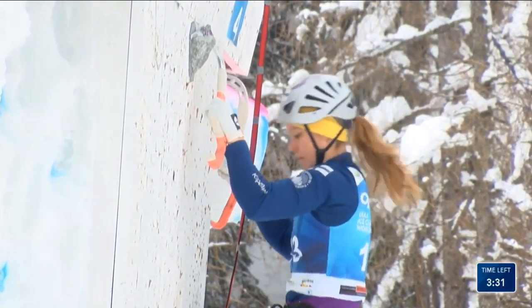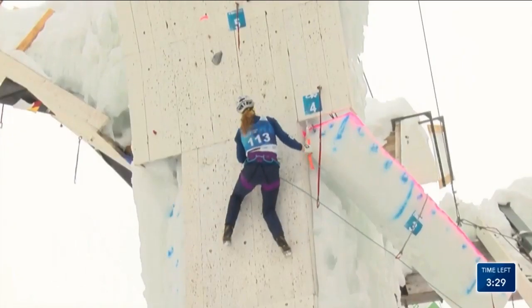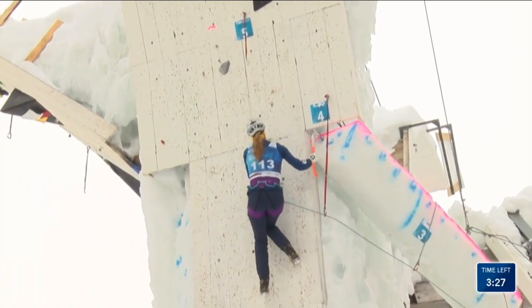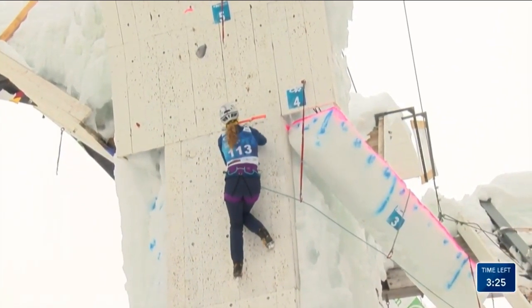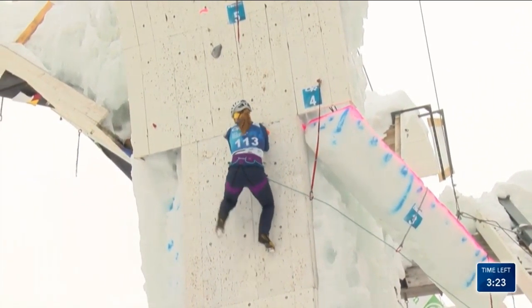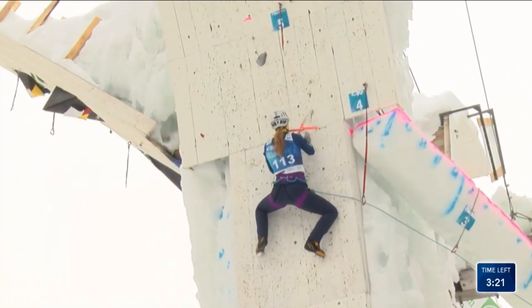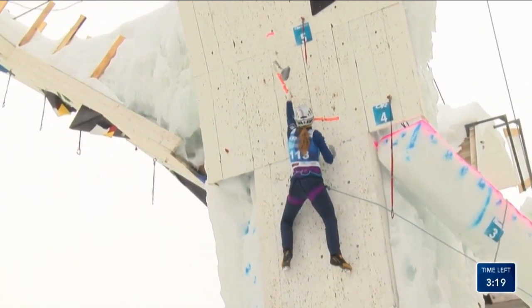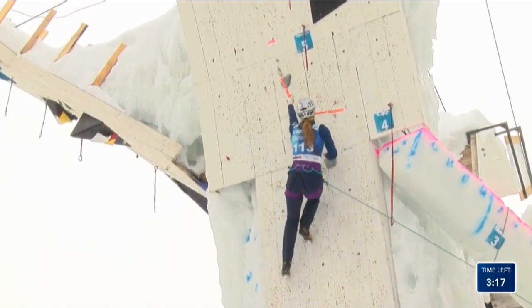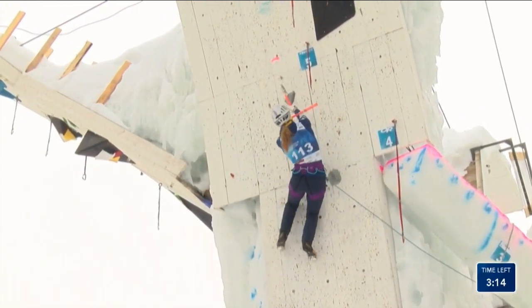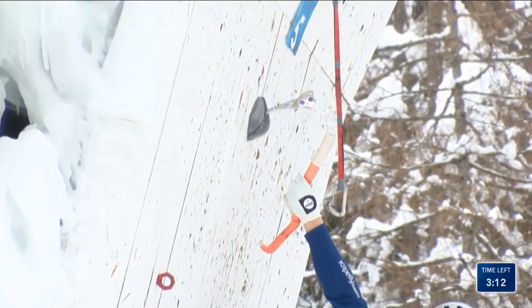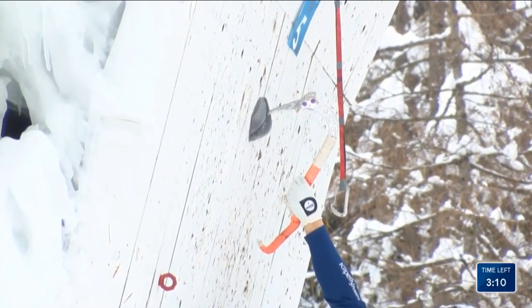Yes, we have seen another hole in the lead in the ranking now, and at the women's race we have Synergis from Switzerland. Enni Bertling now approaching that upper section, the steep section.